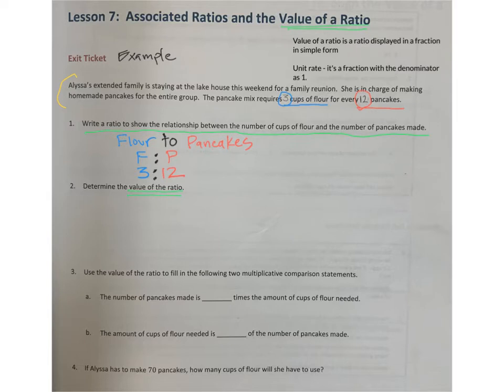And we talked about that, because you're really just looking for that 1 unit. So the only difference is that on the value of a ratio, the denominator does not have to be 1. The numerator could be 1, and we can still see it as a value of the ratio, okay? So I'm going to put a period there. As long as you're displaying that fraction in simple form, you're giving us the value of the ratio.